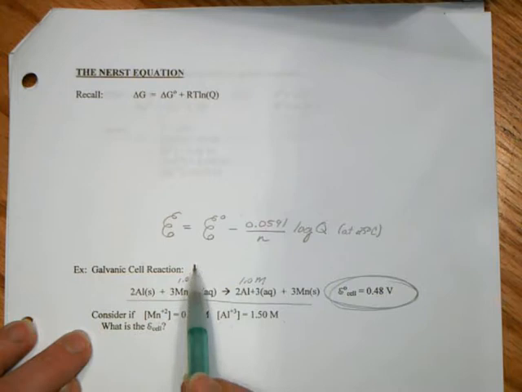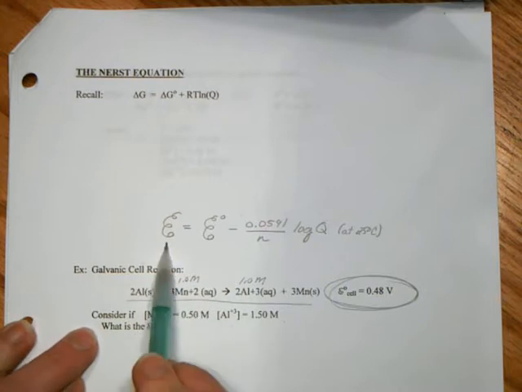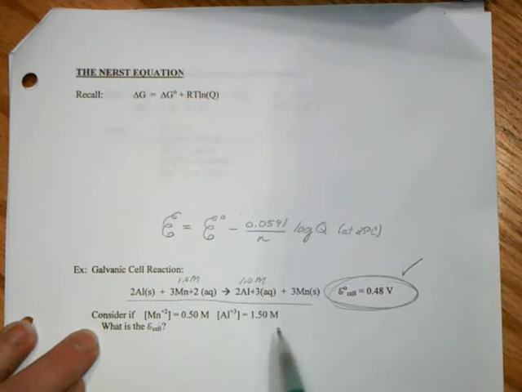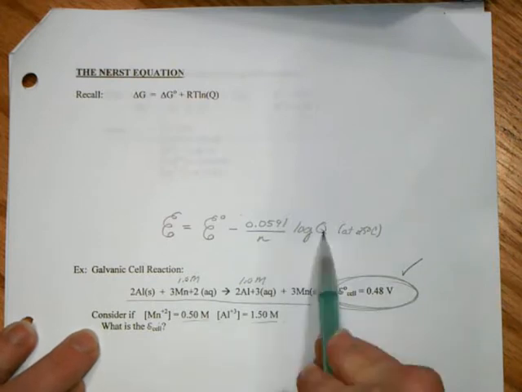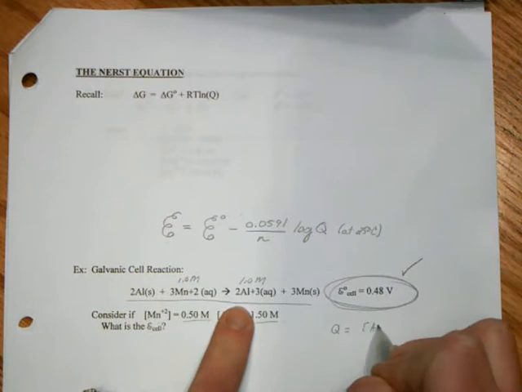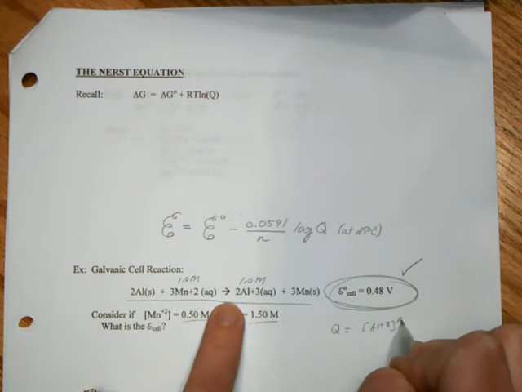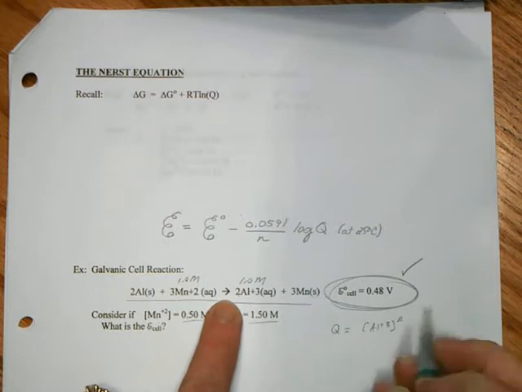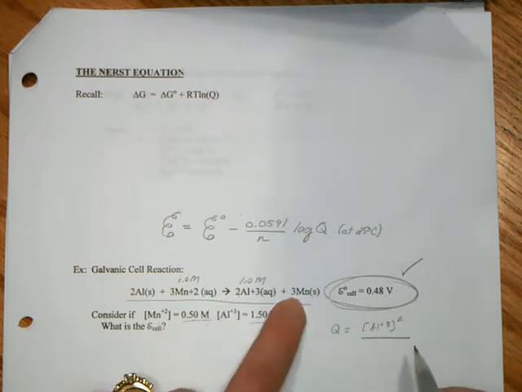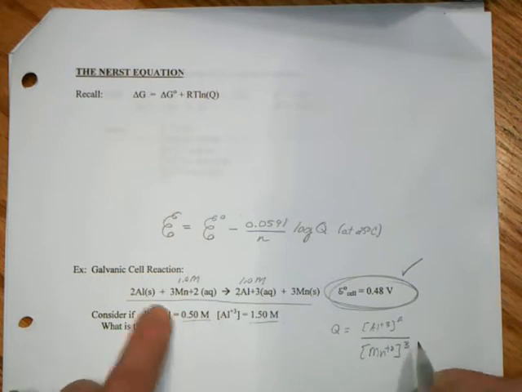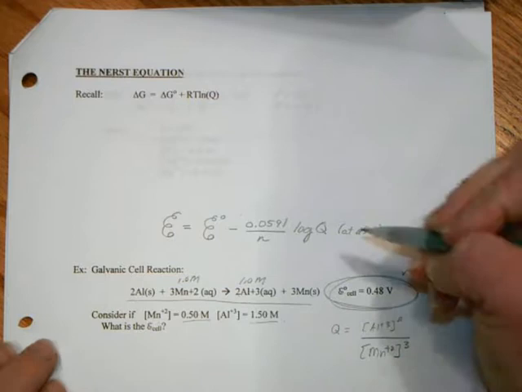Okay, we know we're going to have to calculate E. We already have E naught. This is what will allow us to calculate Q, where our Q will be the concentration of your aluminum ion squared. Remember the law of mass action. Manganese does not show up in our Q expression because it is in the solid state, divided by the manganese plus 2 cubed. Aluminum does not show because it's in the solid state. So we have our Q.